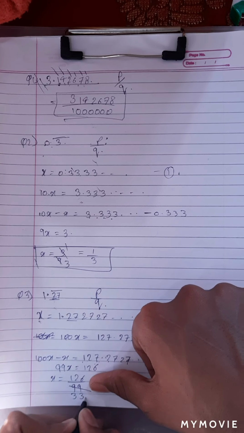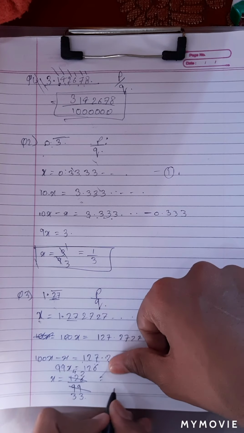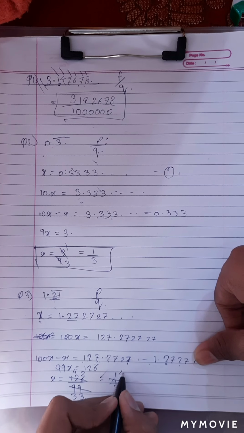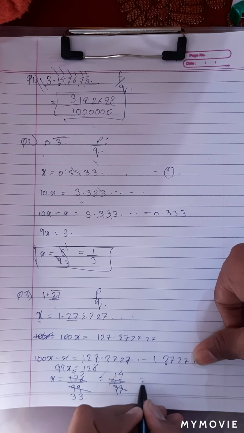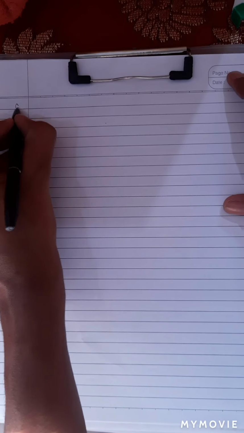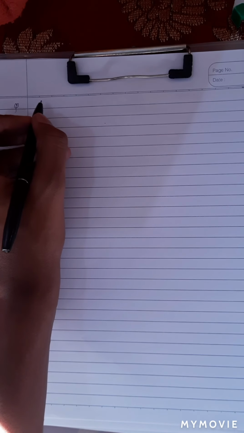3 3s are 9, so 33, and 3 4s are 12, and 3 2s are 6, so 42 by 33, and 3 11s are 33. So 14 by 11 is the final value of this. Let's take another example of non-terminating decimal expansion.